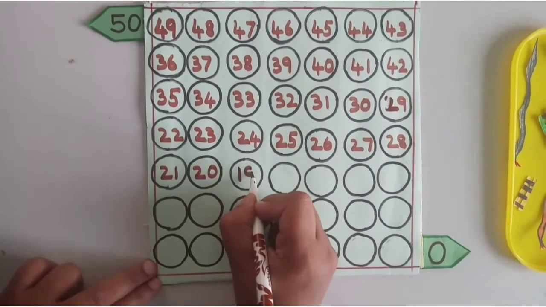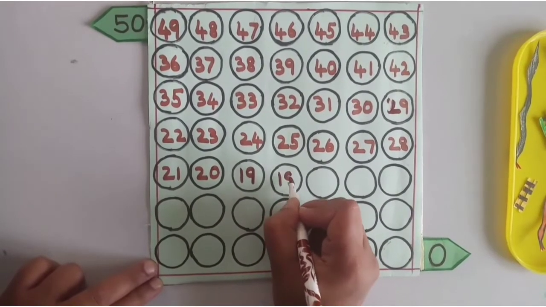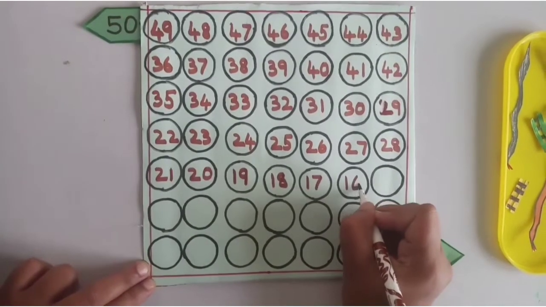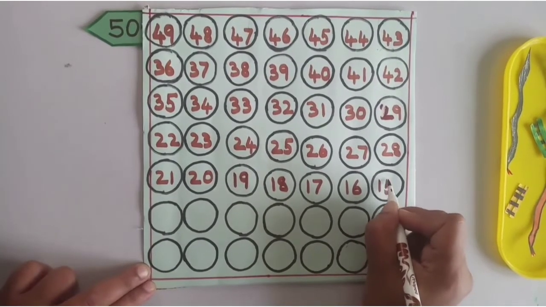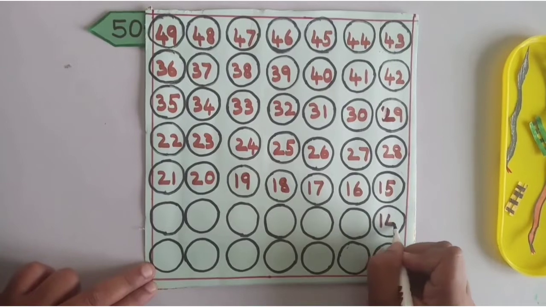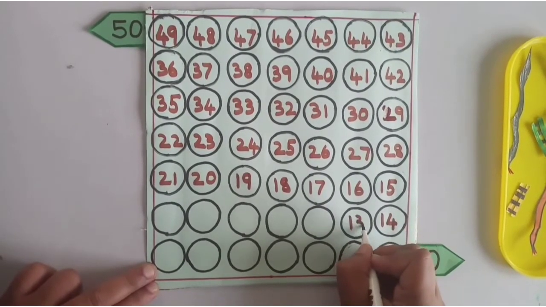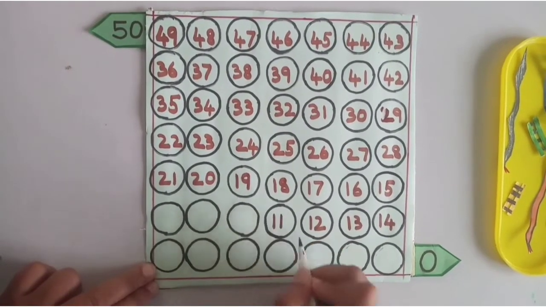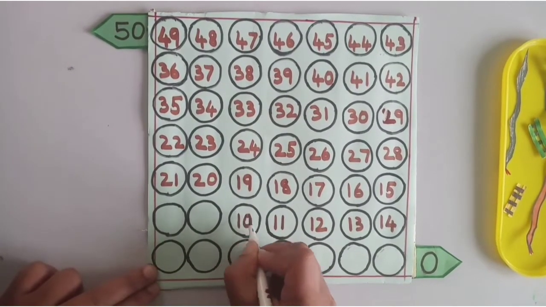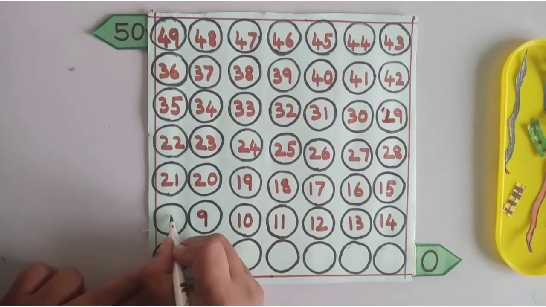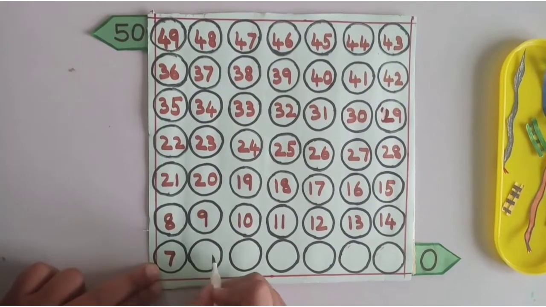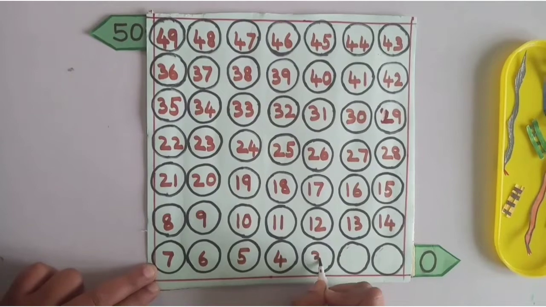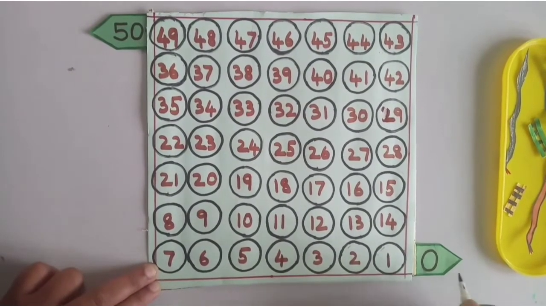19, 18, 17, 16, 15, 14, 13, 12, 11, 10, 9, 8, 7, 6, 5, 4, 3, 2, 1 and 0.